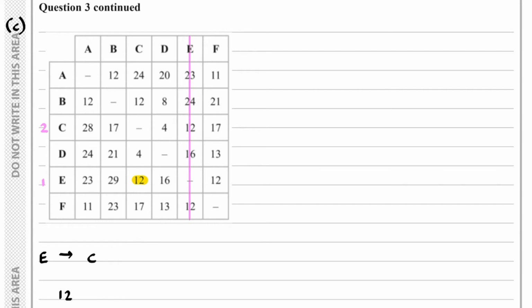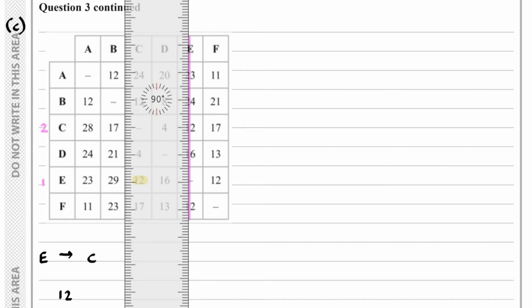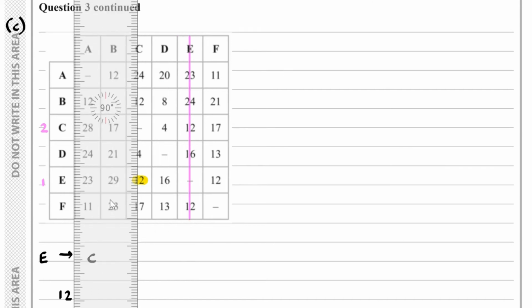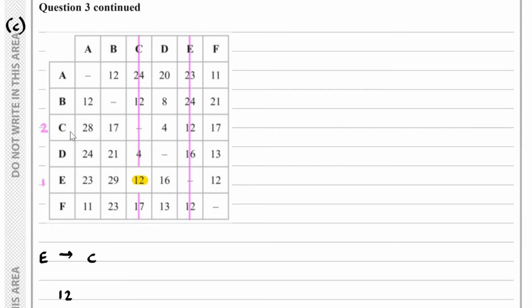And now if I delete column C, like so, reading across from C, the smallest one is this 4.